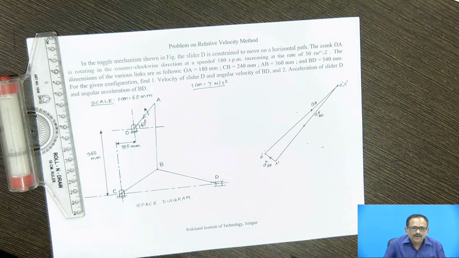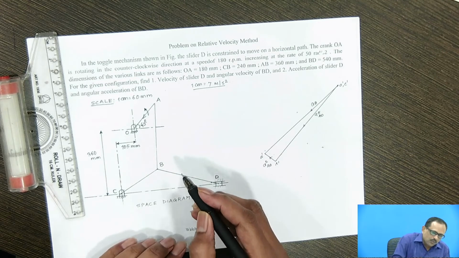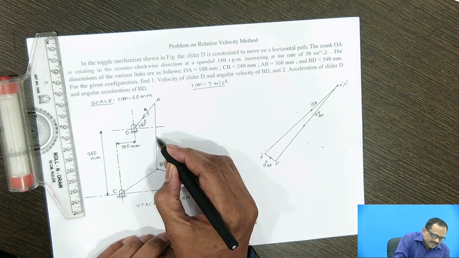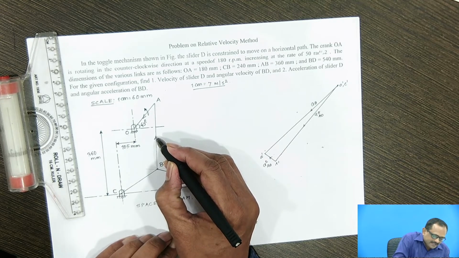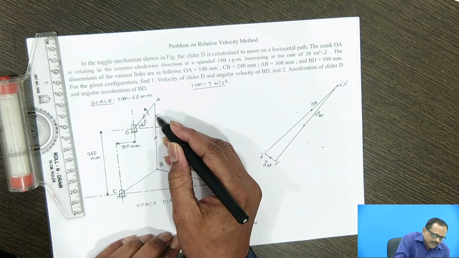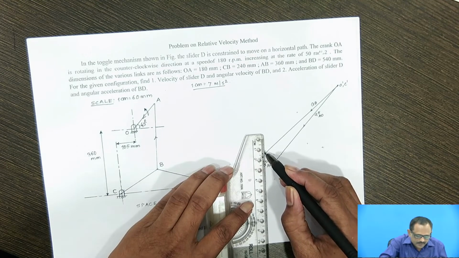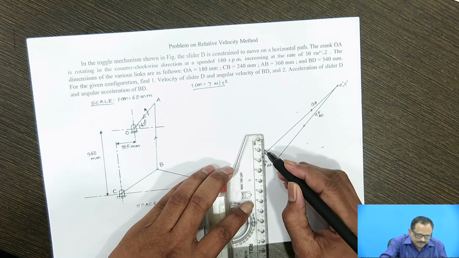Next, the acceleration of B with respect to A. It has two components, one radial and another tangential. The radial acceleration of BA is 2.25 meters per second square. The radial acceleration of BA acts parallel to link AB toward point A dash. Draw a vector A dash y dash.